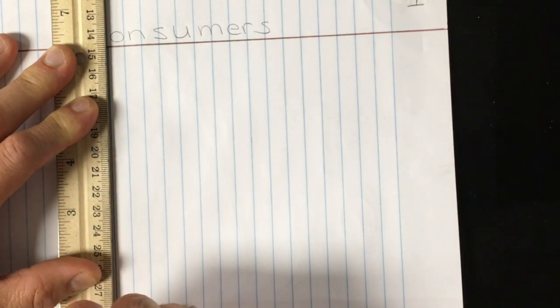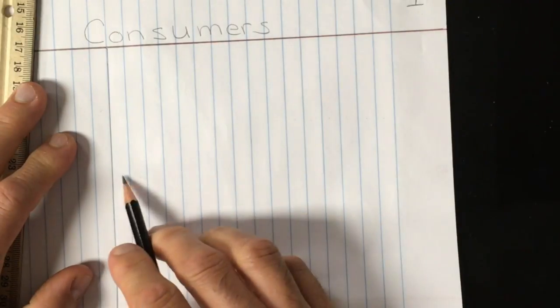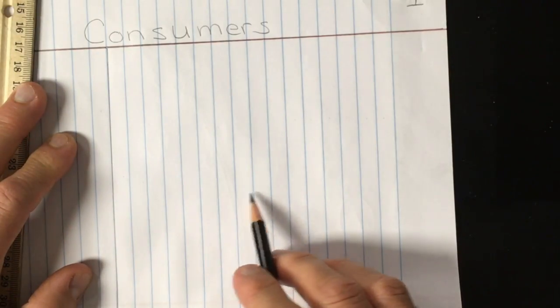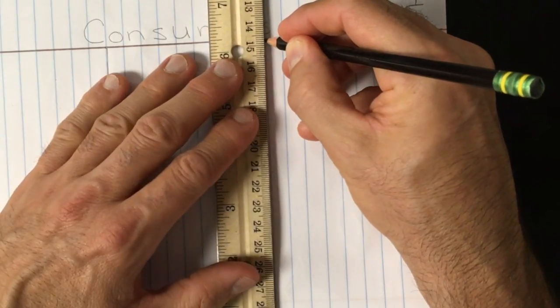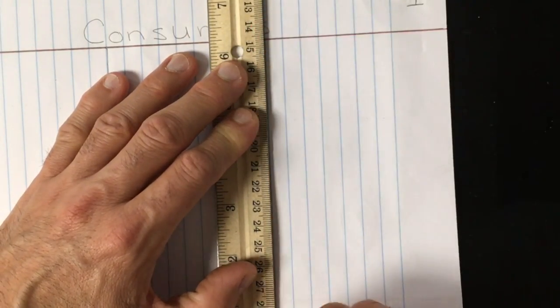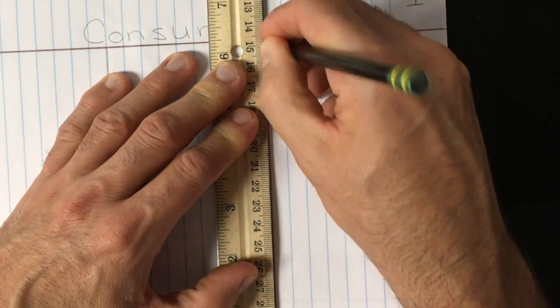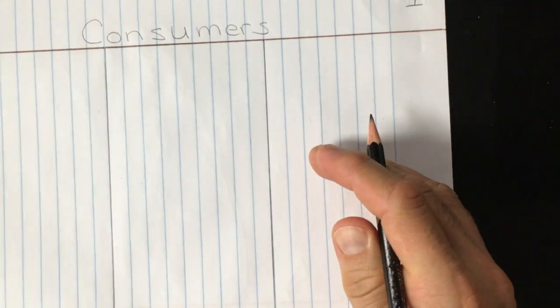And if you want to eyeball this, you can. Here we go. I go light, draw light, and when I see it's where I want it to be, I go darker. Okay, so we're getting pretty good here. It's starting to look like something.